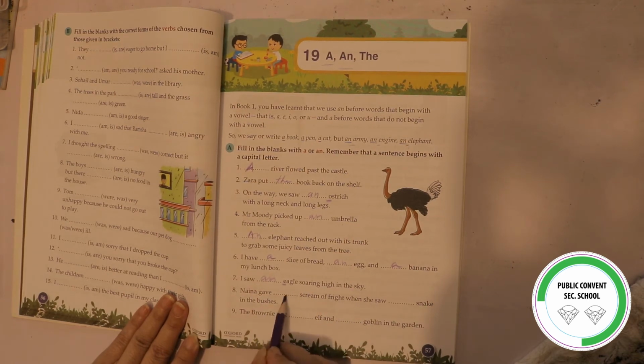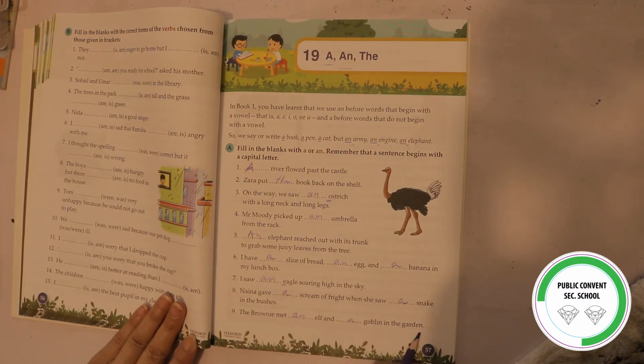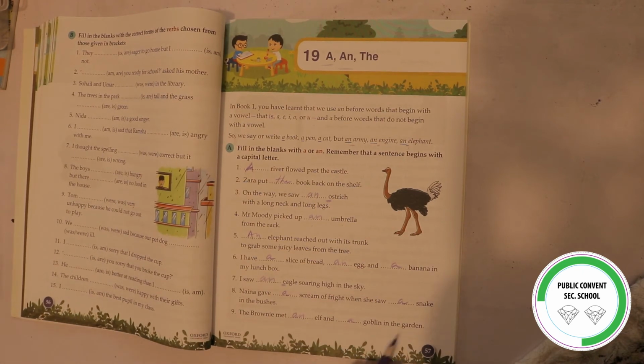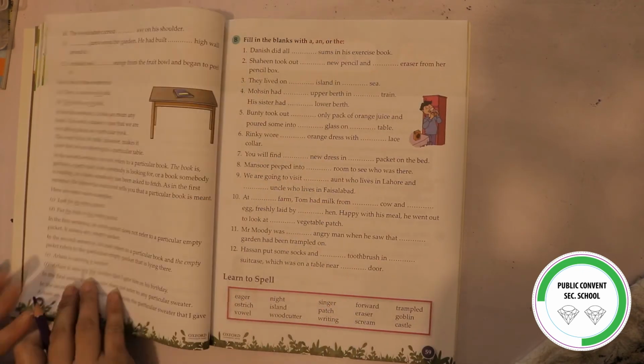Nana gave a scream of fright when she saw a snake in the bushes. The brownie met an elf and a goblin in the garden.